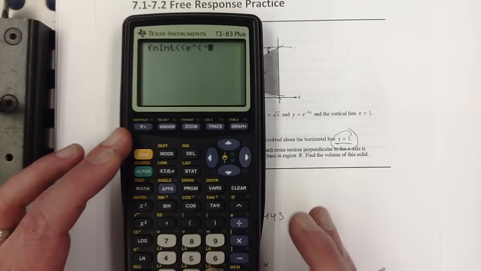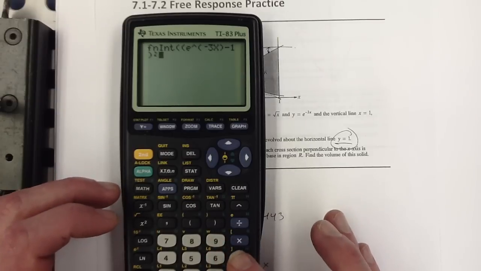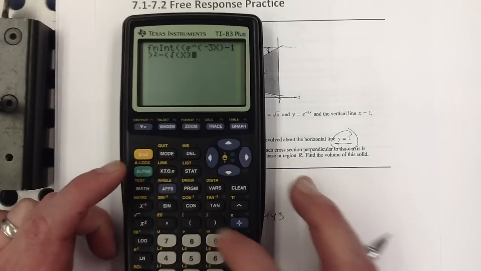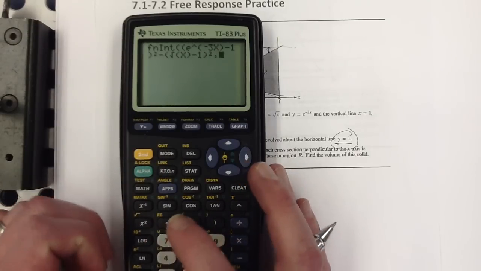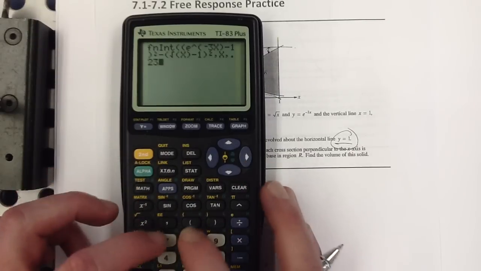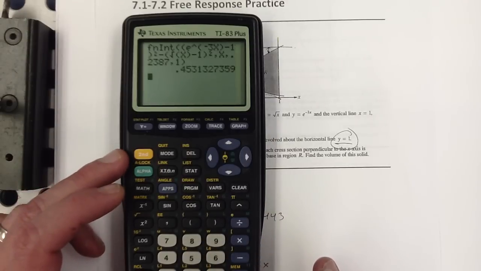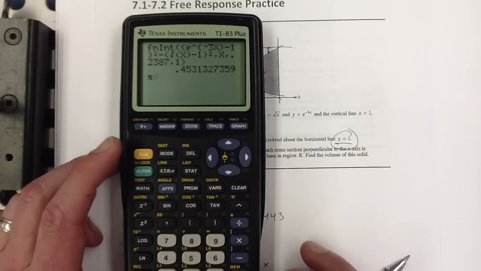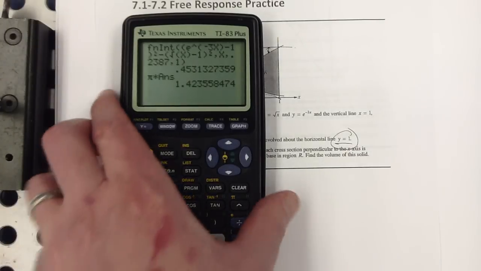So e to the negative 3x minus 1 squared minus the square root of x minus 1 squared, comma x, comma 0.2387, comma 1, and I did not multiply that by pi yet, so I'm going to go ahead and multiply that by pi times my answer, 1.424.